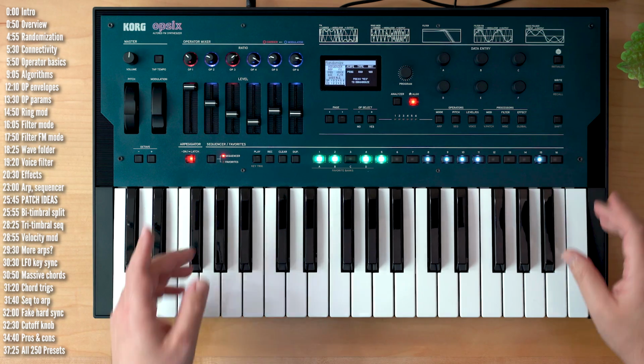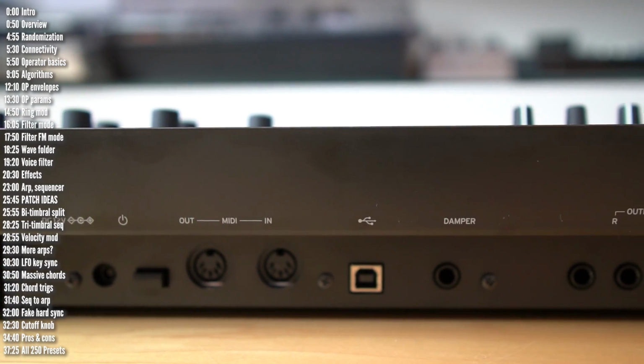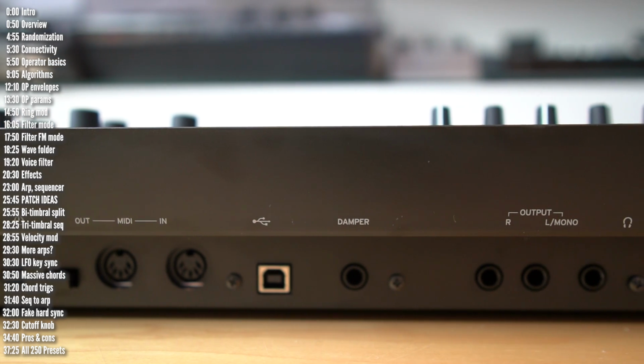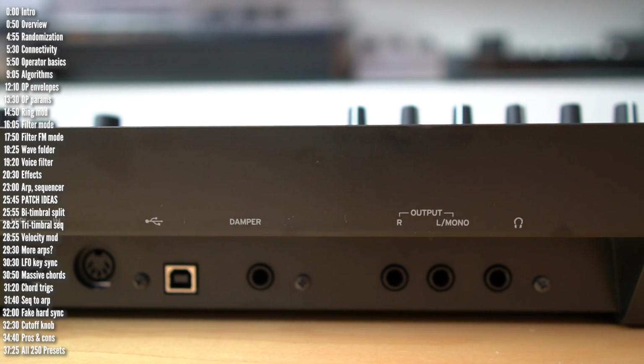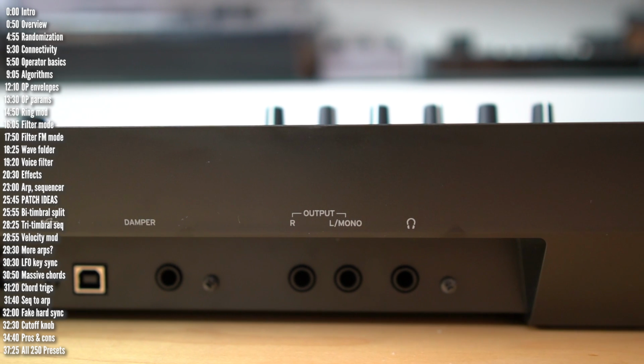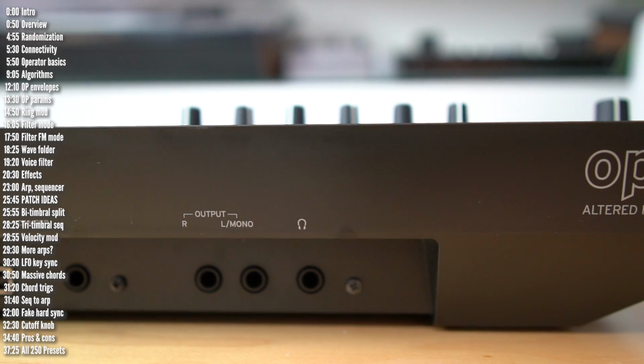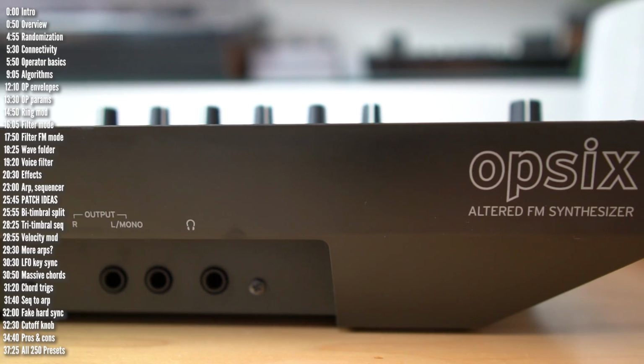From a connectivity perspective, OPSIX has both MIDI in and out, USB for MIDI only or firmware updates, a sustain pedal input, and 2 quarter-inch outputs, as well as a headphone output, which ideally we'd like to see on the front, but at least it's to the far left.